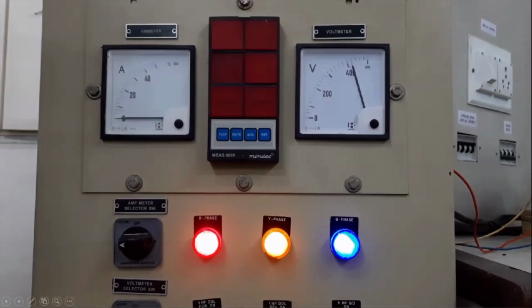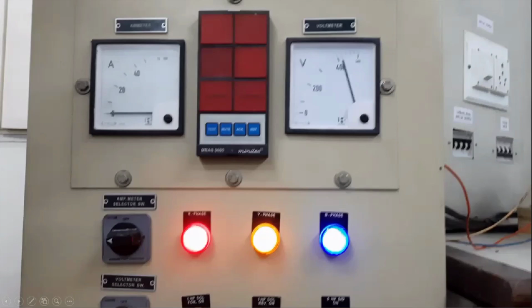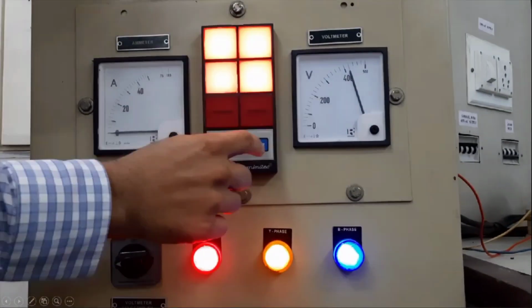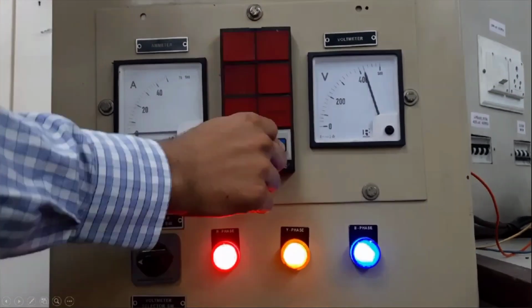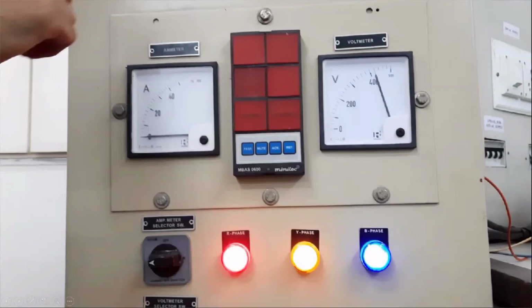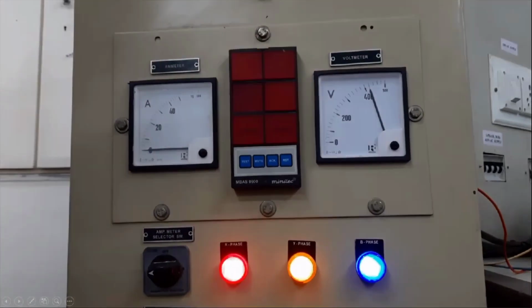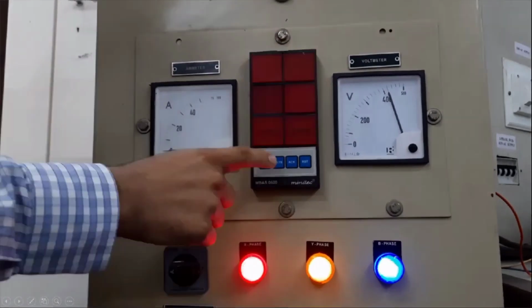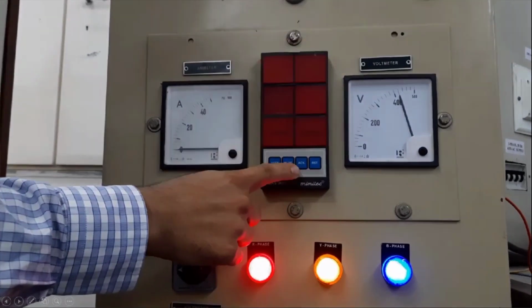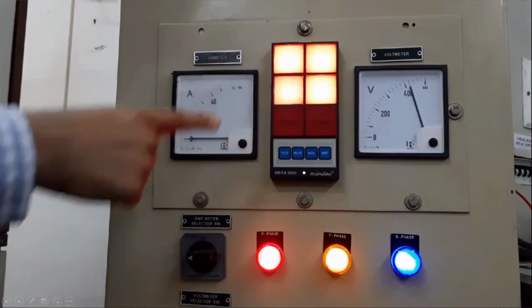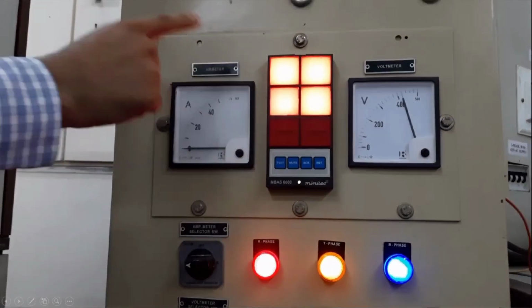Now here, right now the fault has not cleared, but I try to reset the annunciator. So in case if any operator would like to reset before clearing the fault, annunciator will not allow it to do so. So what is the first job that the operator has to do? Operator first of all acknowledge the fault. So whenever I press the acknowledge button, the blinking will stop. See, now I have pressed acknowledge button, so the blinking has stopped.